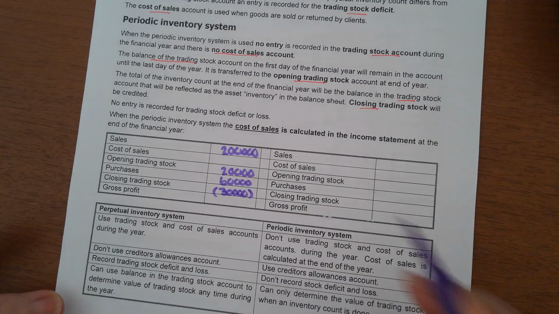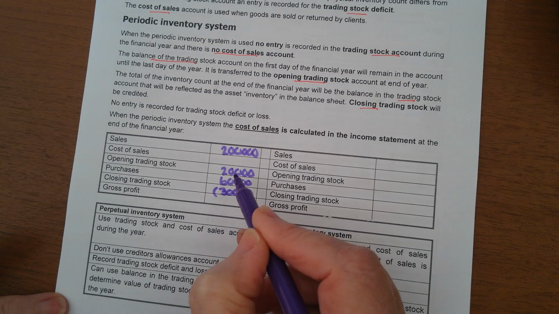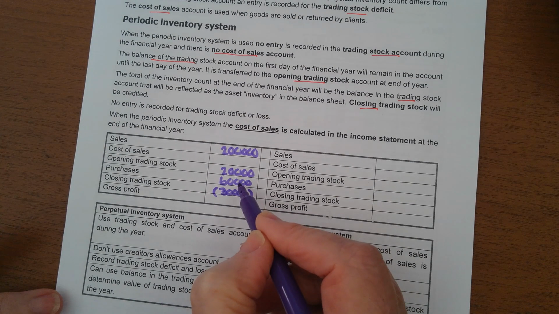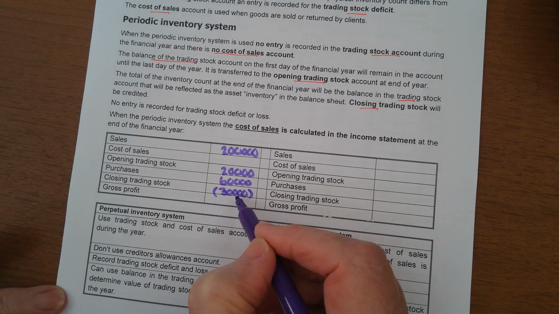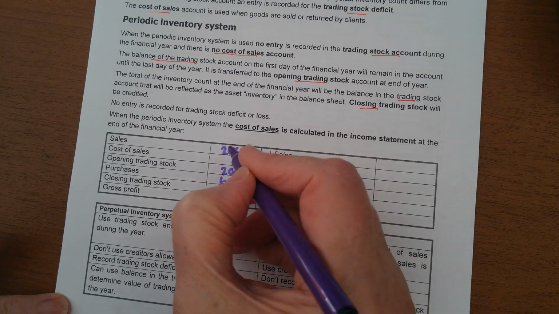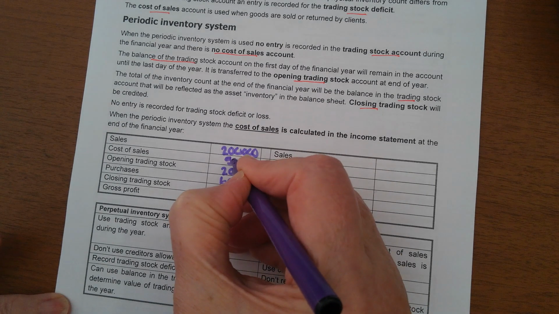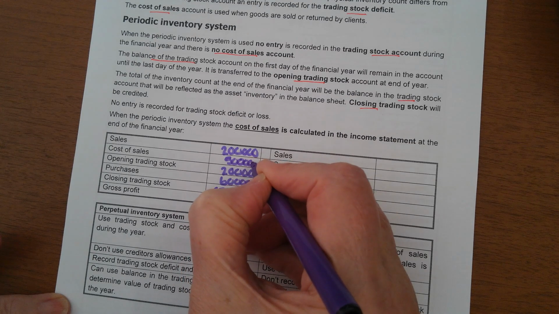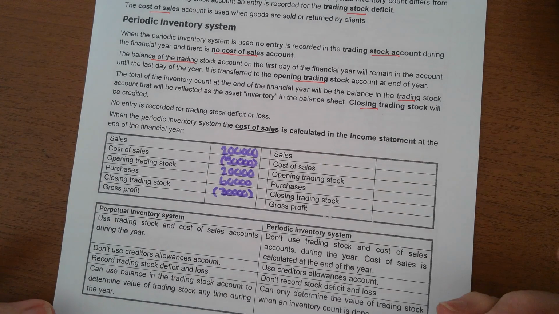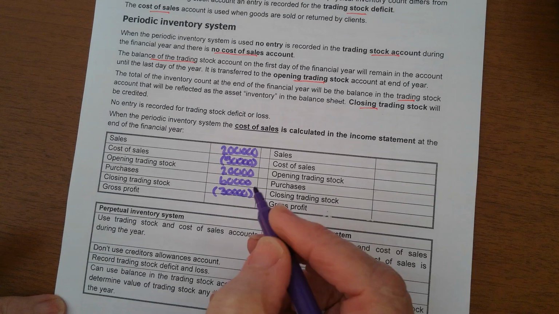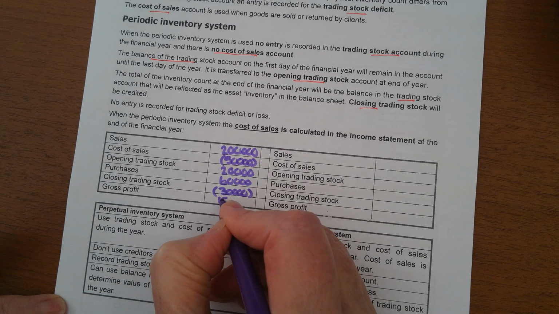Now I can calculate my cost of sales. 20 plus 60 gives me 80. 80 minus 30 is 50. So my cost of sales was 50,000.